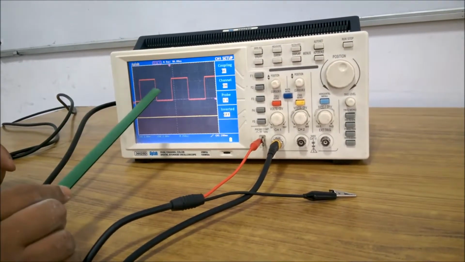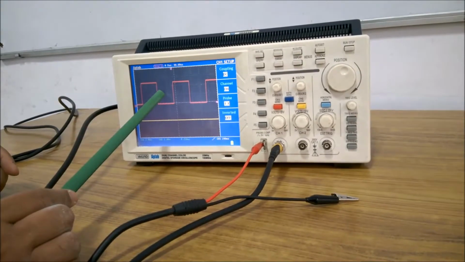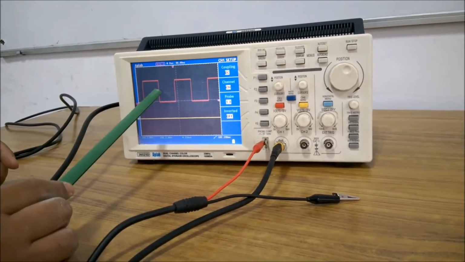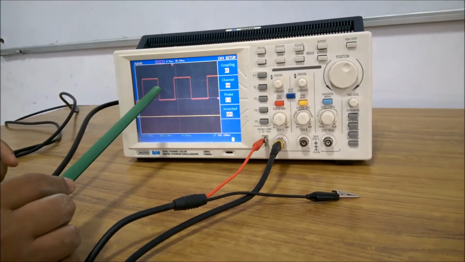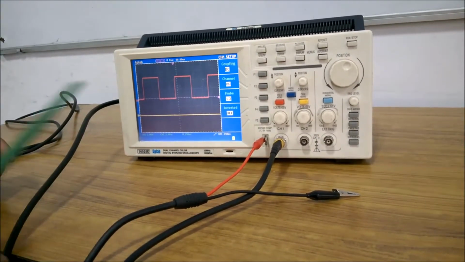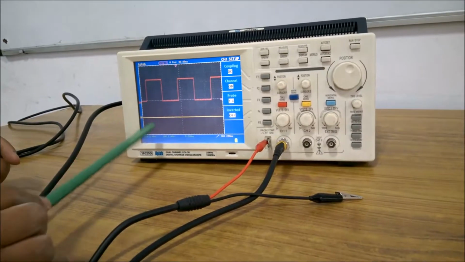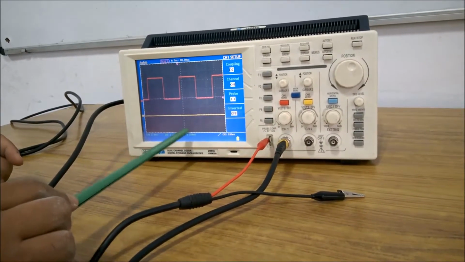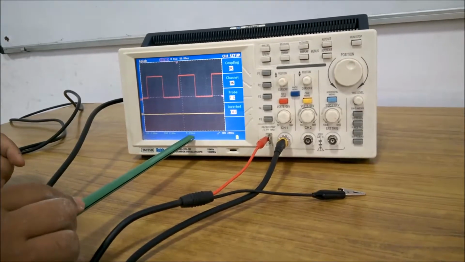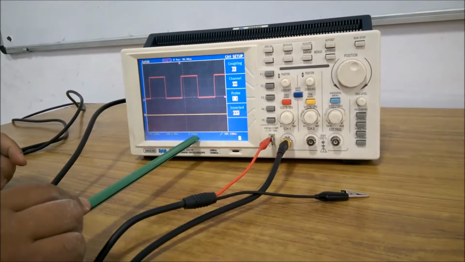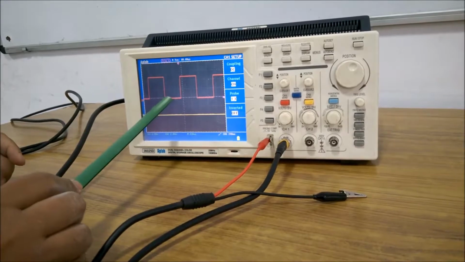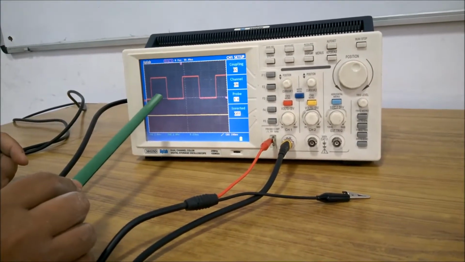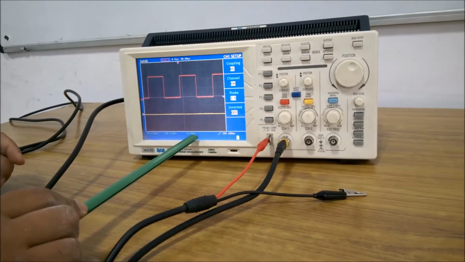Why the division? You can see the dotted lines here. One dotted line here, one dotted line here, another dotted line here. The distance between them is one division, and that one division is equal to 2 volt. For channel number 2 also it is showing 2 volt. For time division, it is common for both the channels, and time division is horizontal. One division horizontally is 250 microsecond.